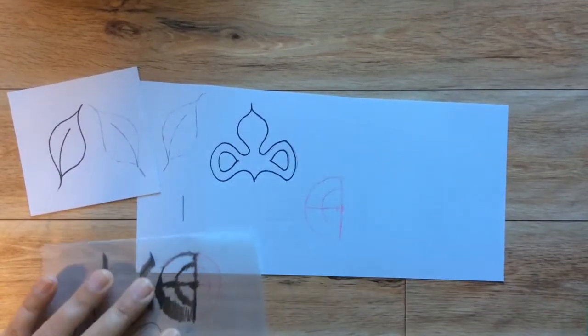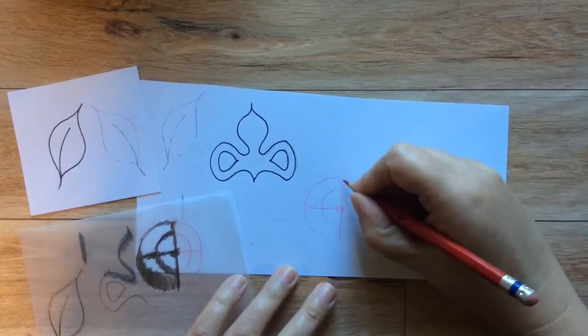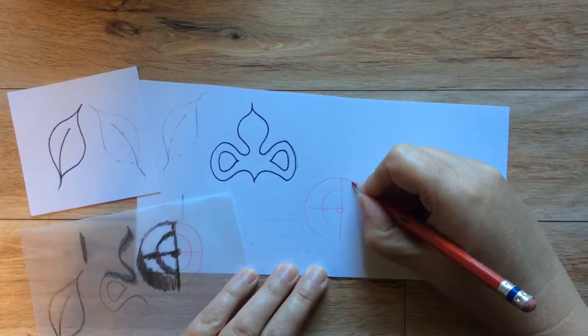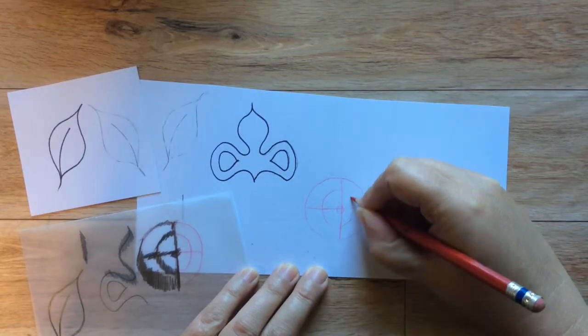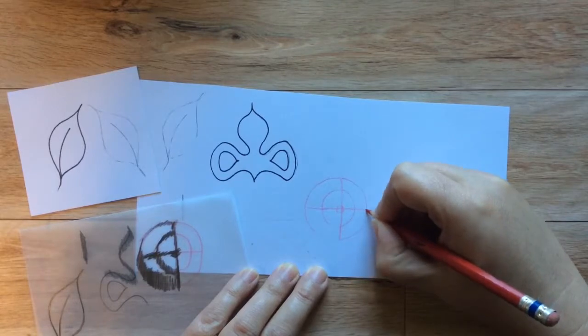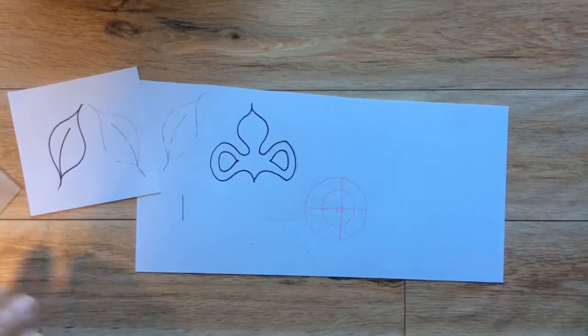I'll just copy half of it. And I'll show you the reason why I do that with tracing paper instead of just drawing directly on my paper. So I'll do the second half of my grid directly with the pencil.